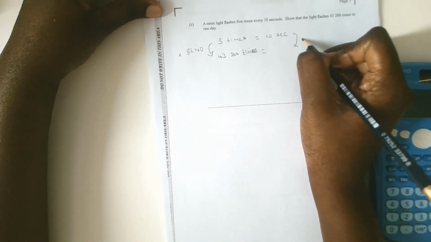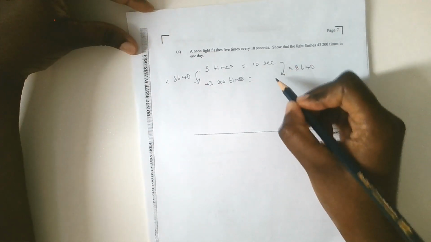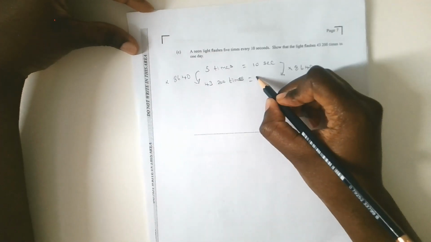So therefore we need to multiply here as well by 8,640. And that's going to give us a value of 86,400. So just adding another zero behind.